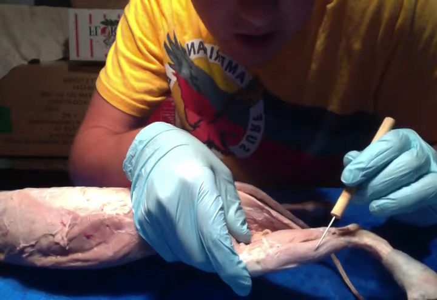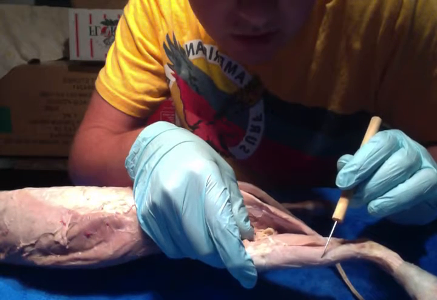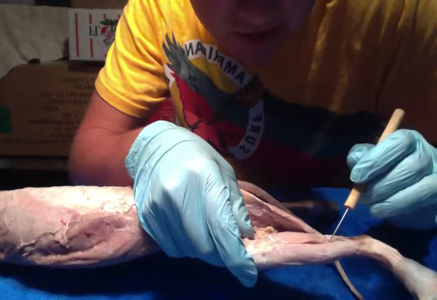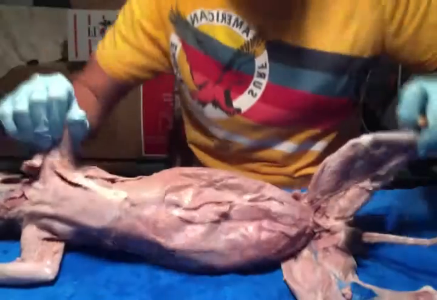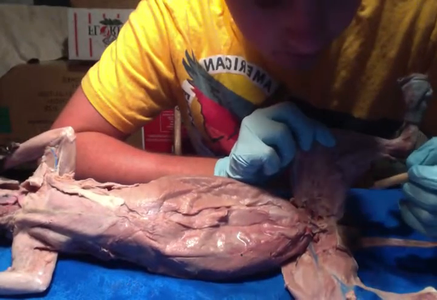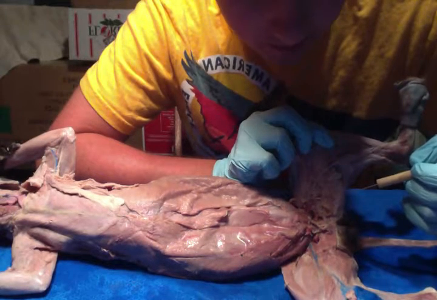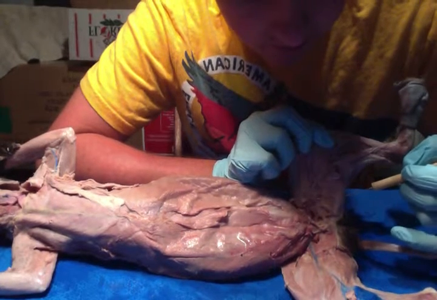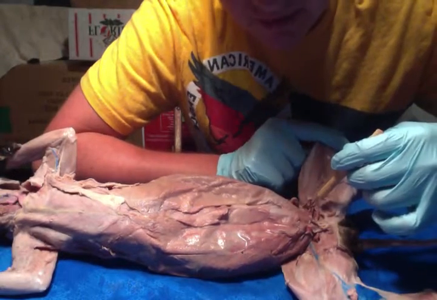And then you have your tibialis anterior, which is for dorsiflexion. And then right here you have your fibularis longus, which is to elevate the foot and plantar flexes. And then right here you have your gracilis, which adducts the thigh and flexes and medially rotates the leg. And then you have your iliopsoas right there, which flexes the hip.